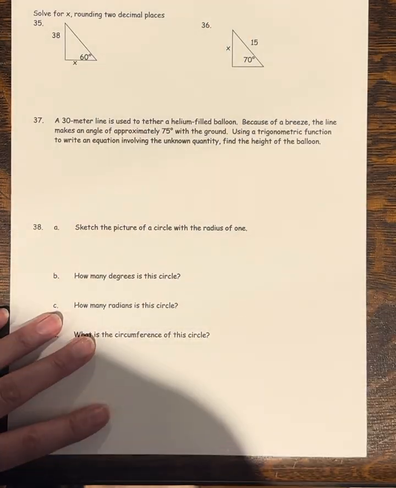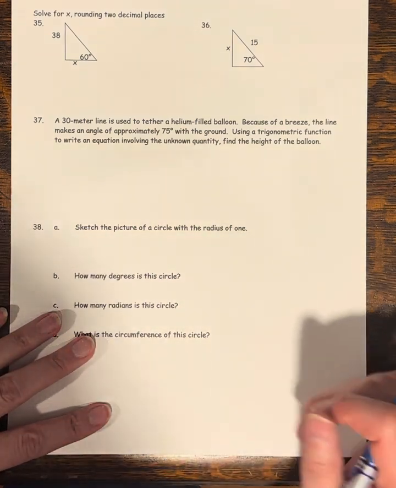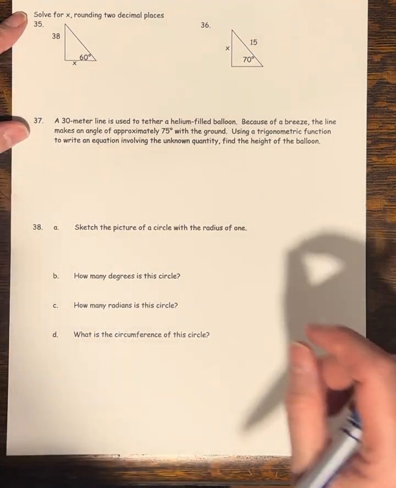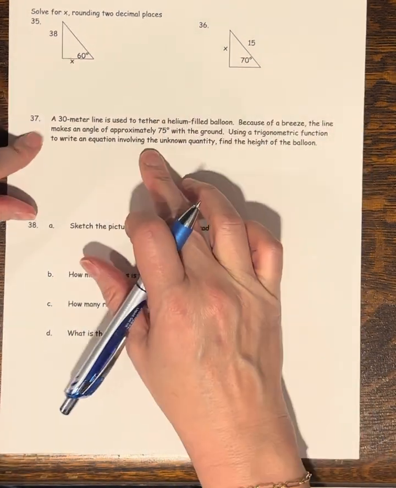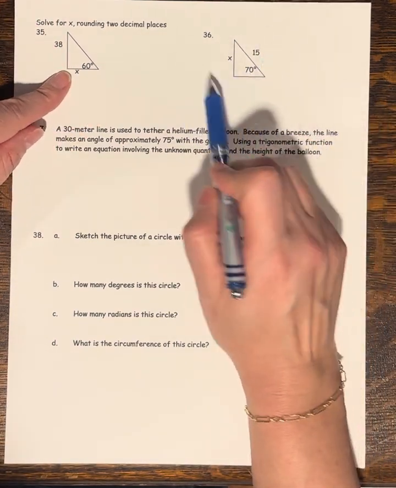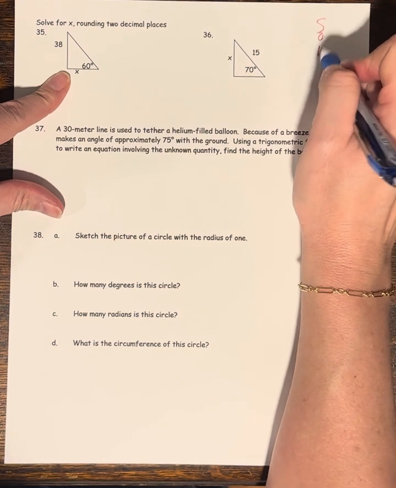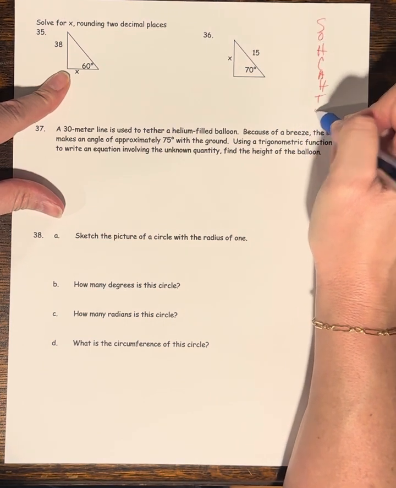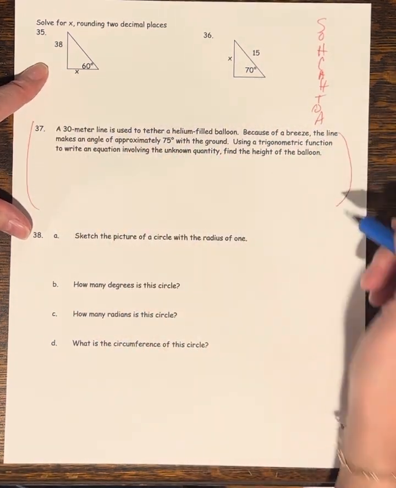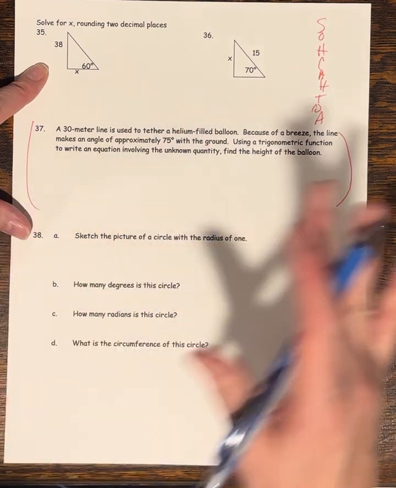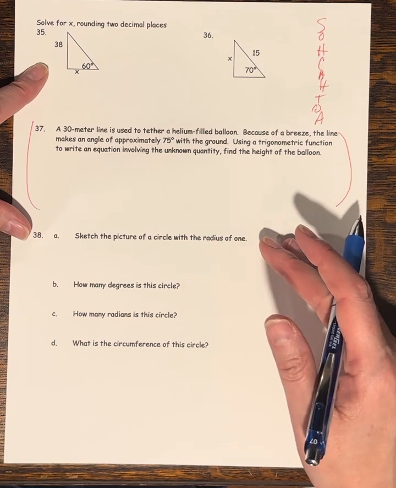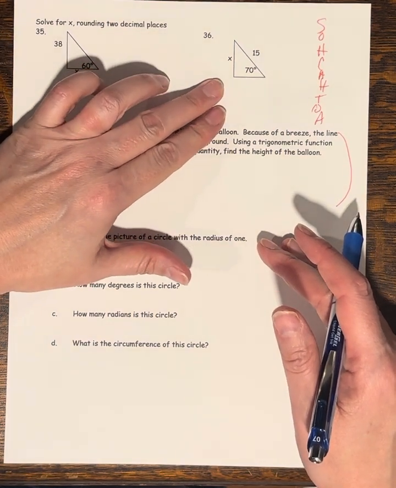Okay, last page, folks. Okay, 35 through 37 are literally exactly the same problems. The difference between 35 and 36 versus 37 is 35 and 36, I give you all of the information. You have to determine using SOHCAHTOA what you are utilizing in that triangle. 37, I'm not drawing the triangle for you. You have to read it and identify the right triangle and then label that right triangle appropriately for the story problem. So let's talk about number 36.